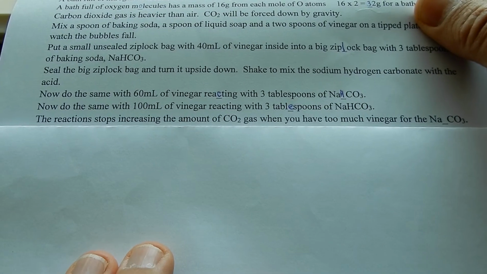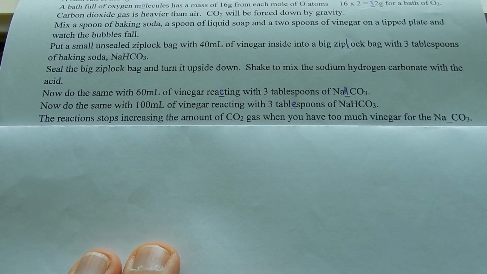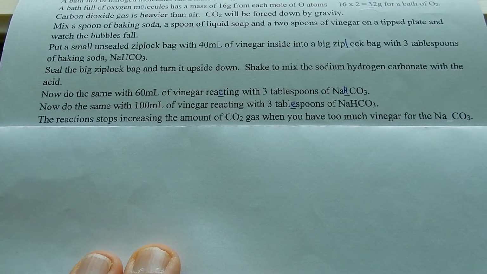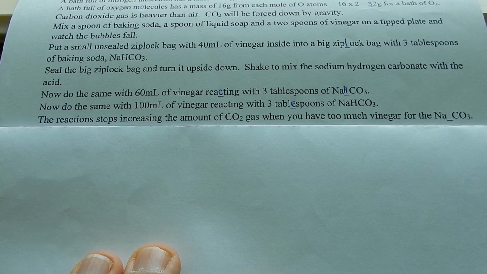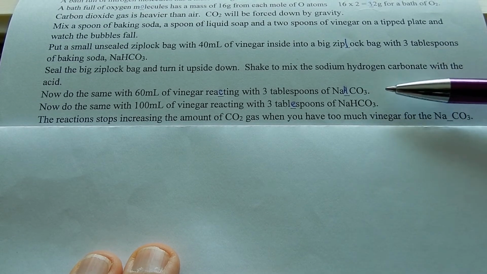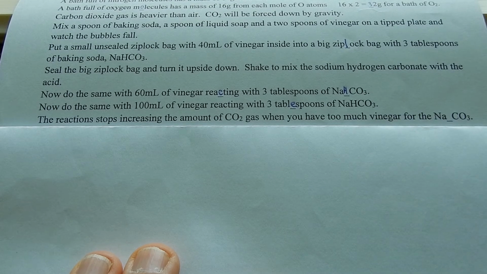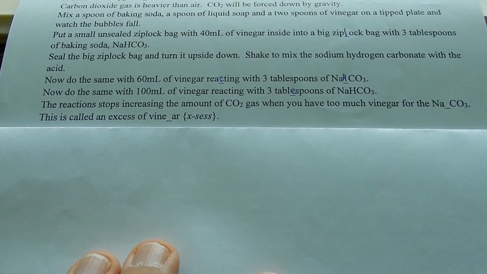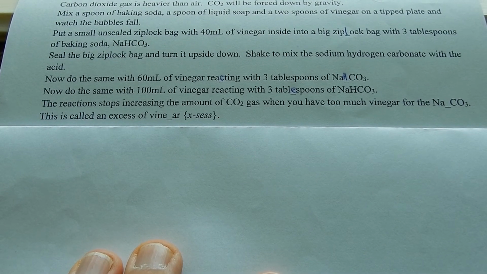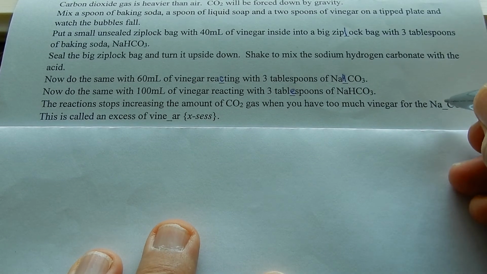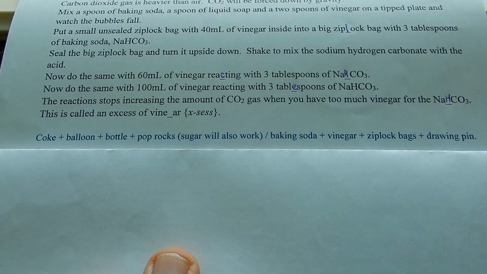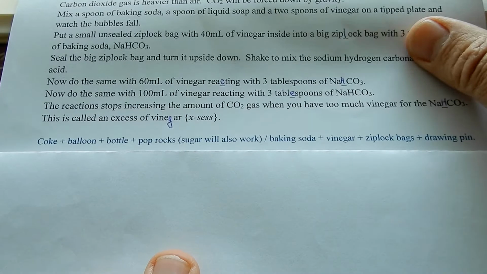Now do the same with 100 millilitres of vinegar, reacting with 3 tablespoons of baking soda. Yeah, so the more stuff you start with, the more bubbles you'll get. But it comes to a maximum when all of the baking soda is used up. There's no more vinegar left to make the bubbles. The reaction stops increasing the amount of CO2 gas when you have too much vinegar for the sodium hydrogen carbonate. This is called an excess of vinegar. Excess.